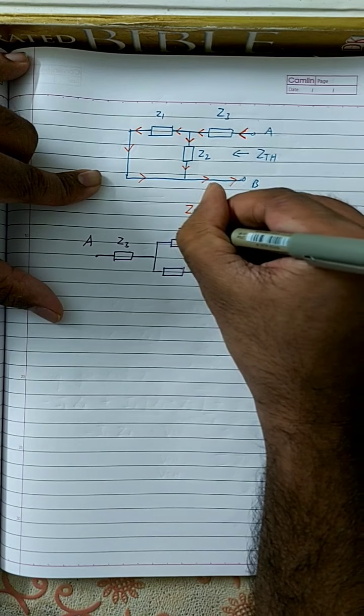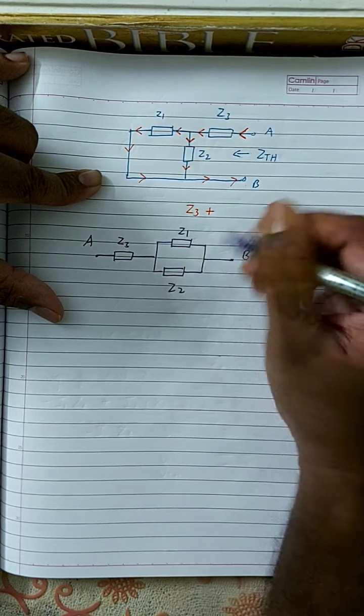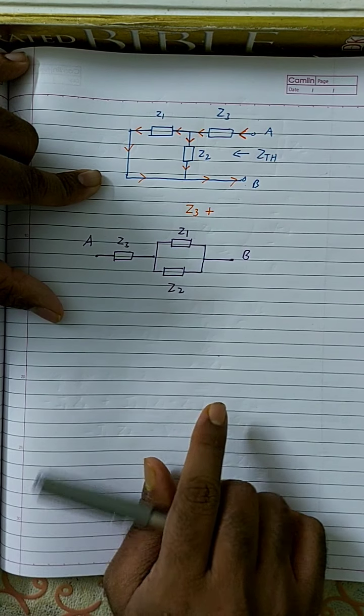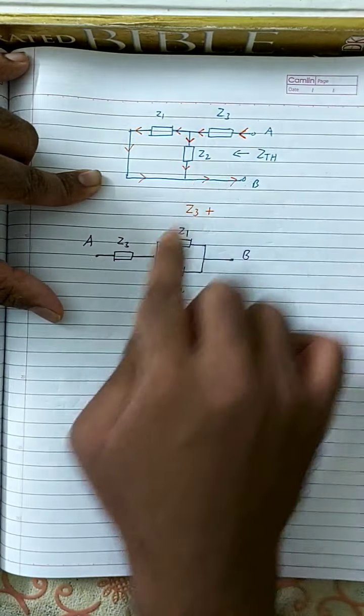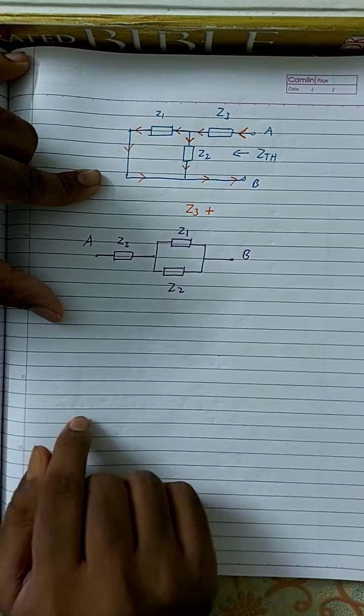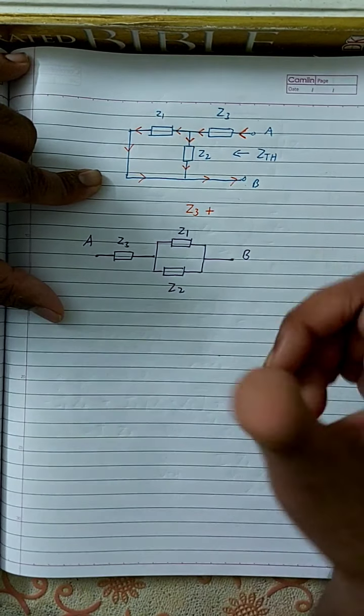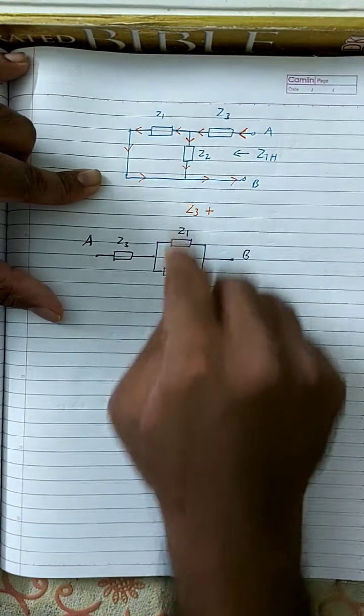This is Z1 and this is Z2. See, this is the circuit. See the current direction, exactly the same. Both circuits are the same. You need to learn to visualize like that. These two circuits are exactly the same.